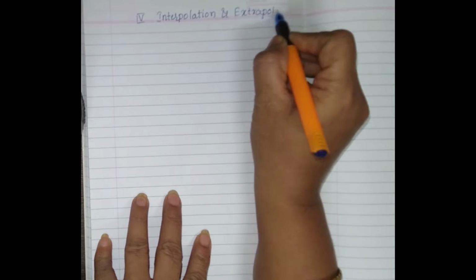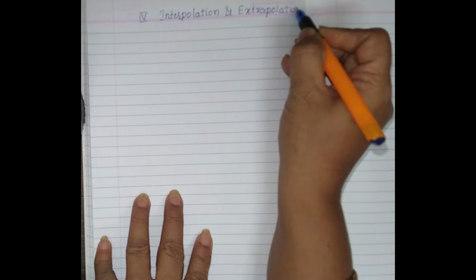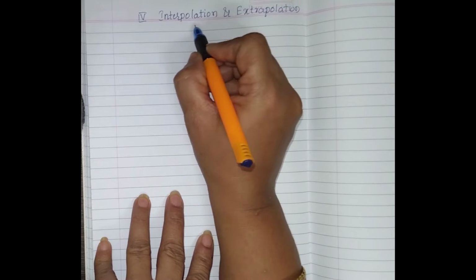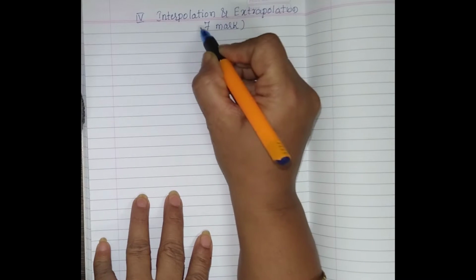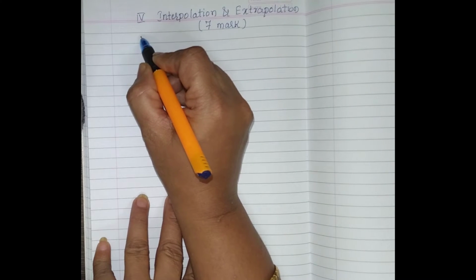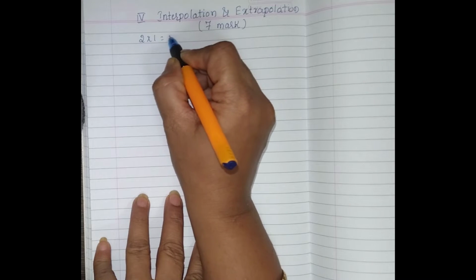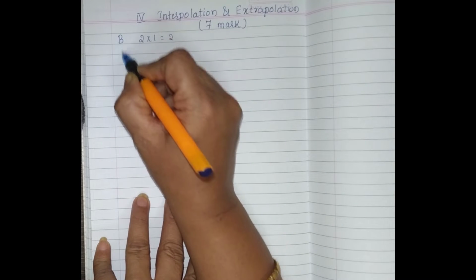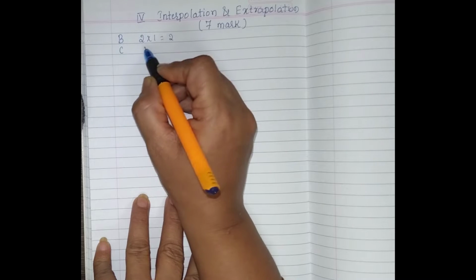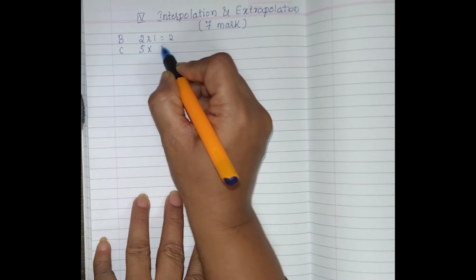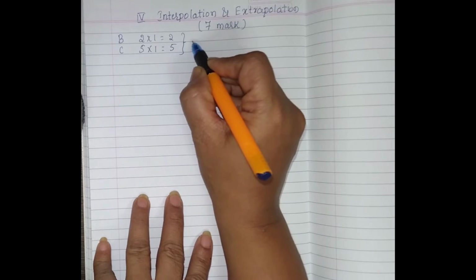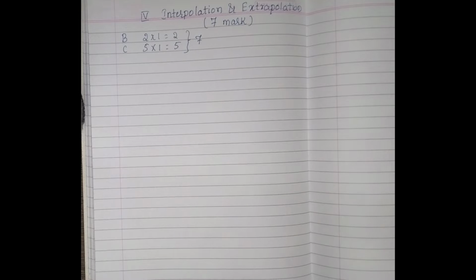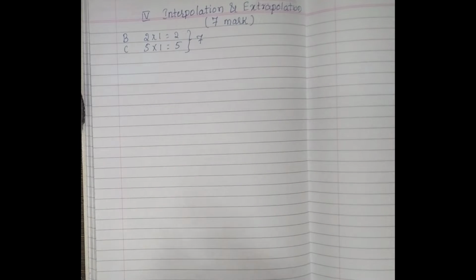This is a very small chapter and it carries only 7 marks. 7 marks means a 2-mark question in Section B, and in Section C it is a 5-mark question. In total it is 7 marks: 2 marks for one question and 5 marks for one question.